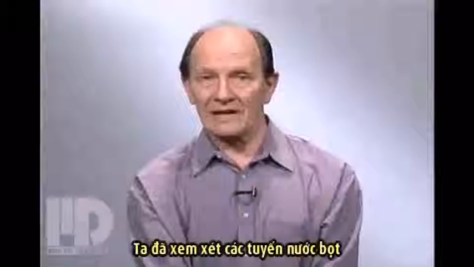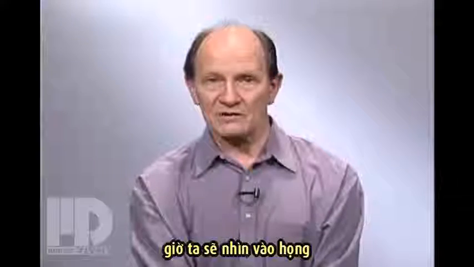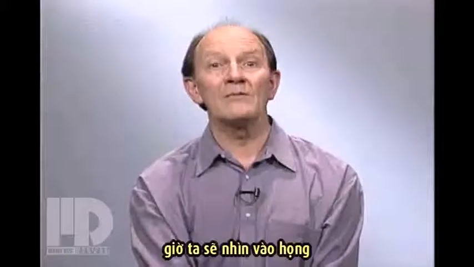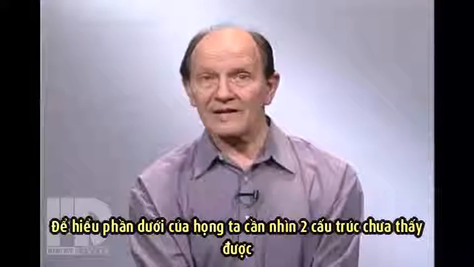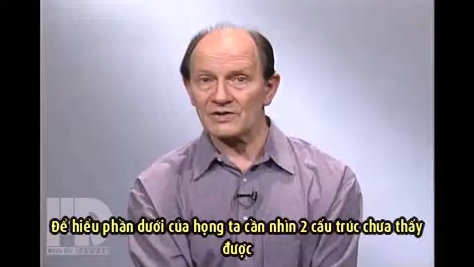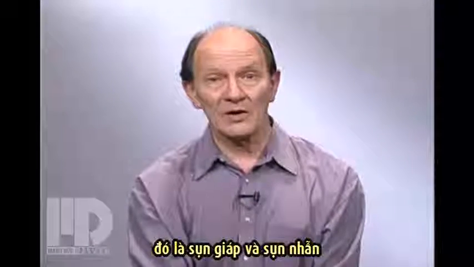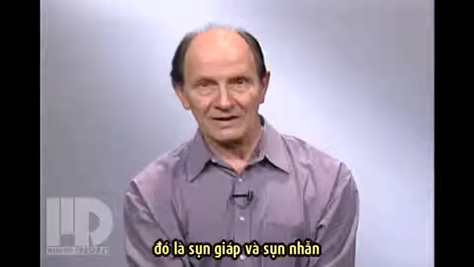Now that we've looked at the salivary glands, we'll move on to complete our picture of the structures around the oral cavity by looking at the pharynx. To understand the lower part of the pharynx, we need to look at two important structures that we haven't seen yet, the thyroid cartilage and the cricoid cartilage.